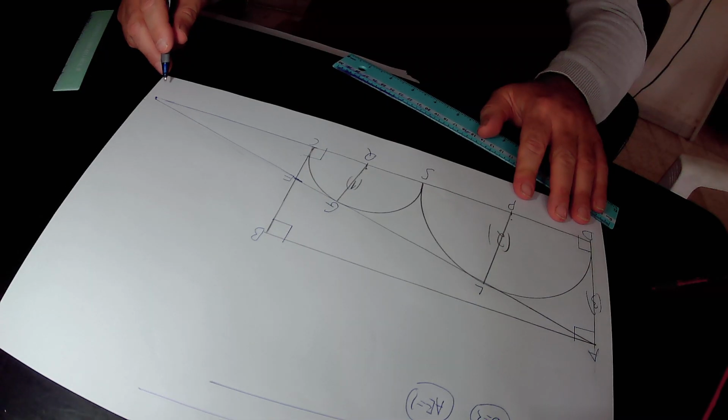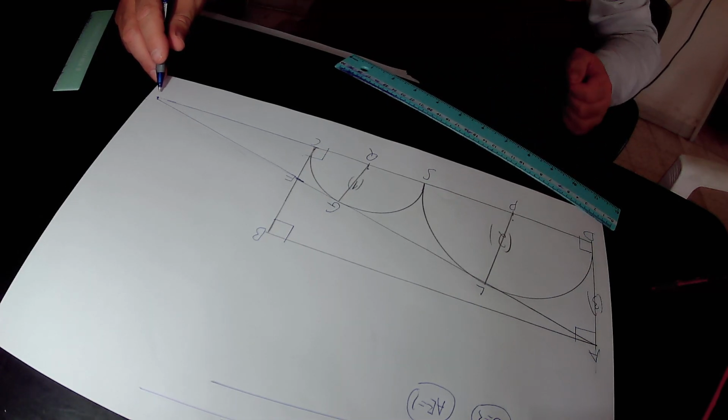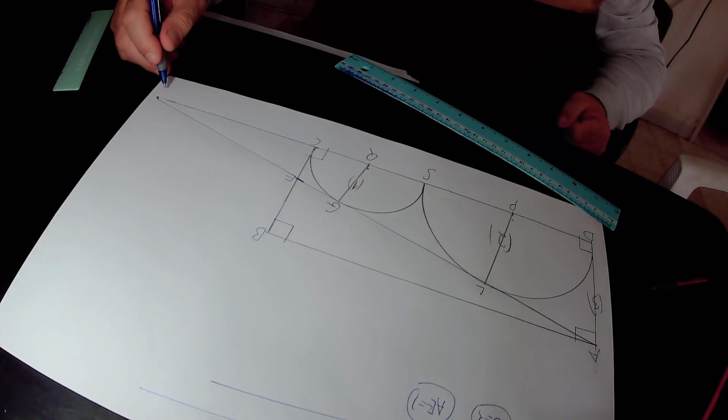So this is their touching point. We define this point. Their touching point is point F.